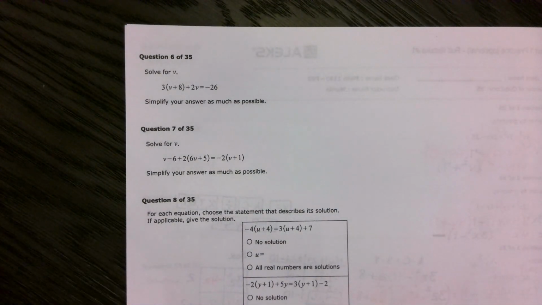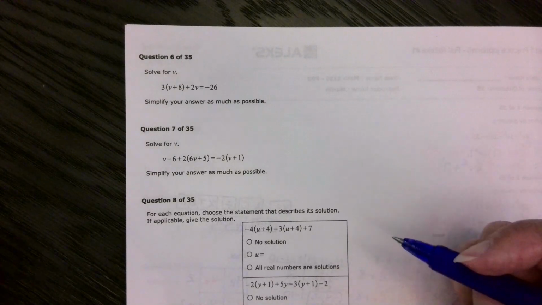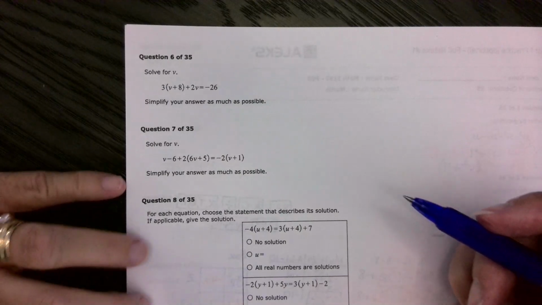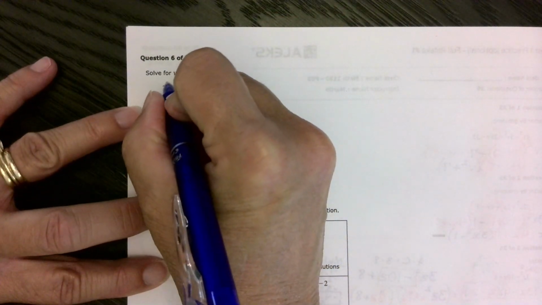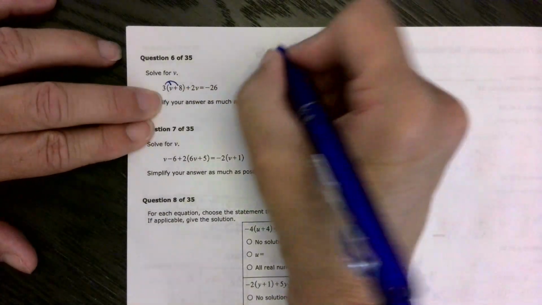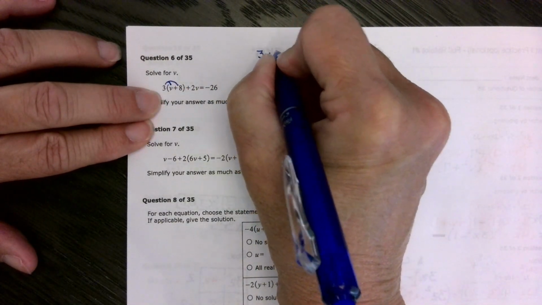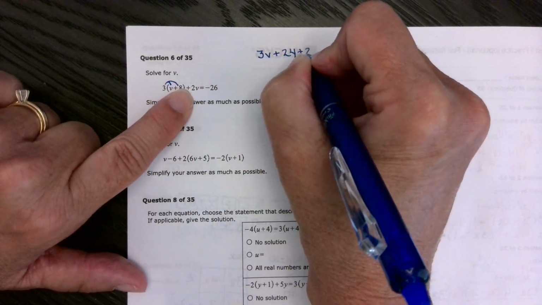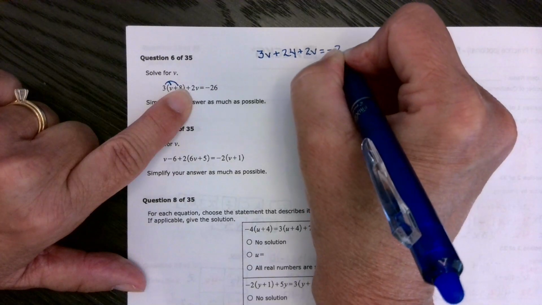Okay, when you solve, let's get all the variables on one side, constants on the other. For this one, it's just a single variable, not a v squared, it's just v. We are going to say 3 times v is 3v, 3 times 8 is 24, plus 2v equals negative 26.